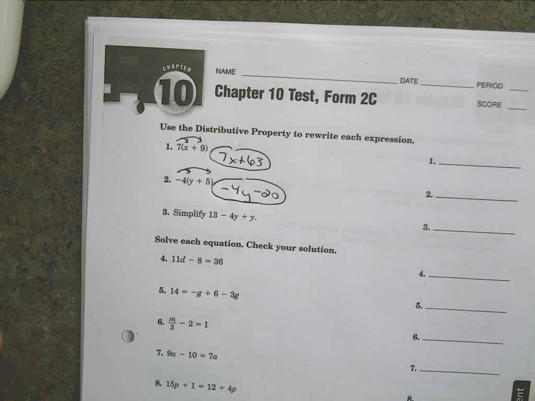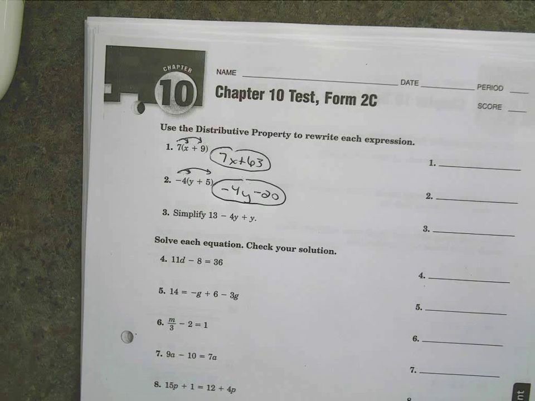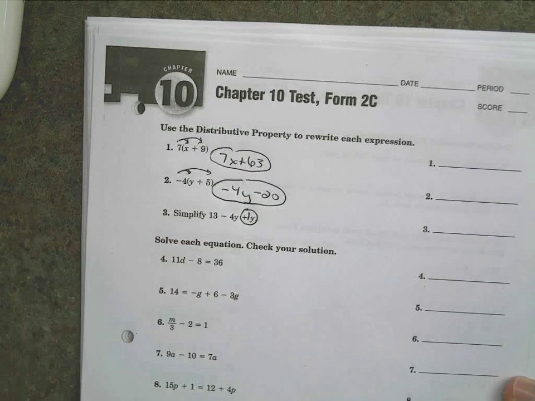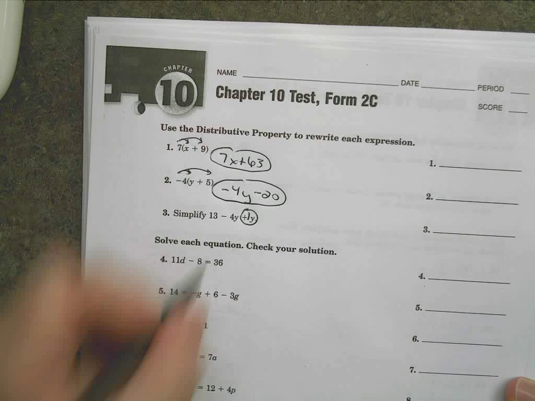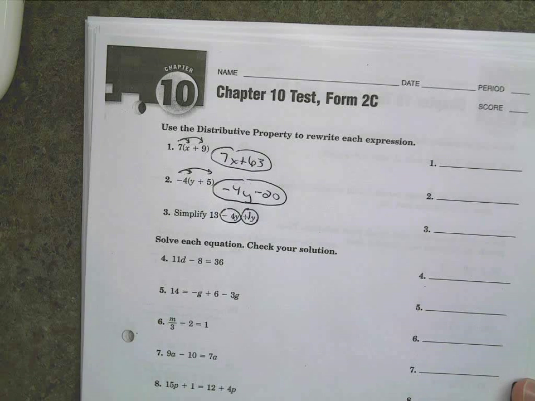Next one, simplify. Simplify 13 minus 4y plus y. Okay, I'm allowed to circle and combine like terms. Who can raise their hand and tell me what are like terms that I'm allowed to combine here? The 4y plus the 1y. Perfect. I love that I heard you say plus 1y. And I want you to go circle the sign that's in front of it, a plus 1y. And then the only thing I'm going to slightly correct, which you could be thinking correctly, but you're not saying it yet, is this. What did I circle in front of the 4y?